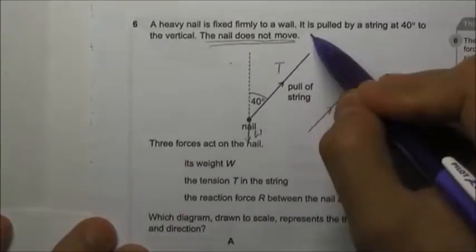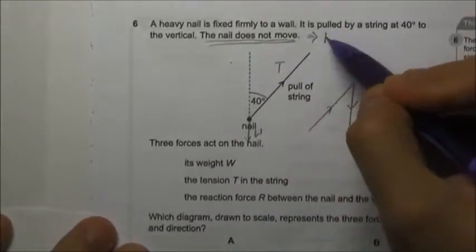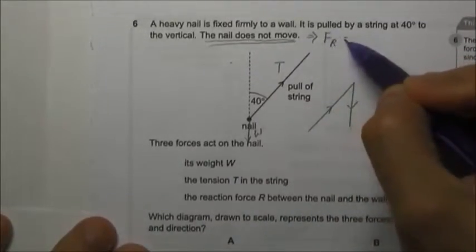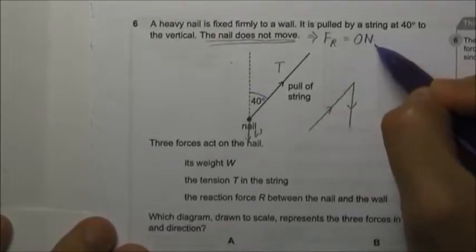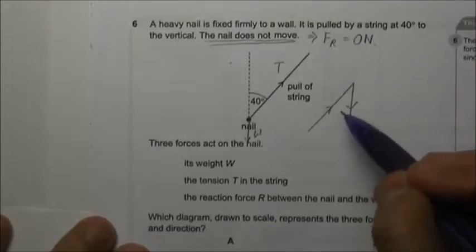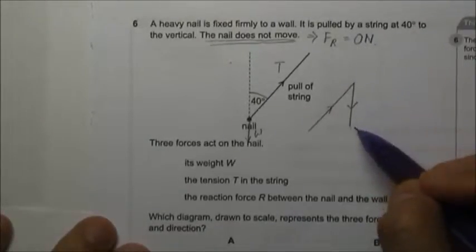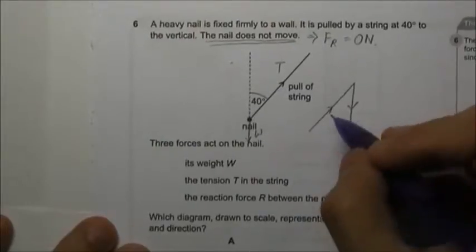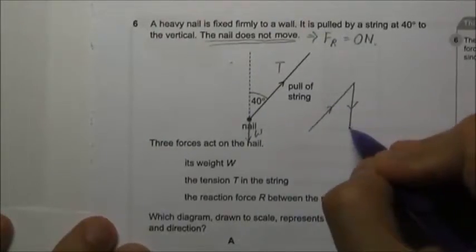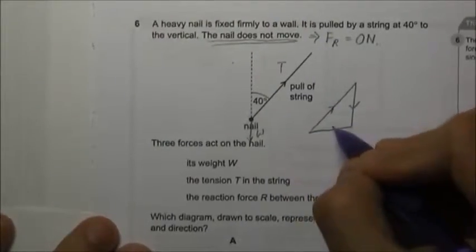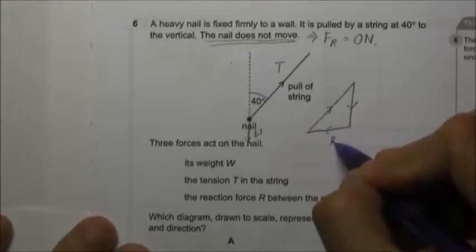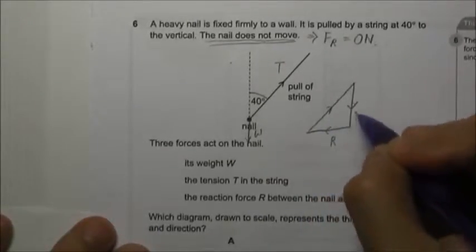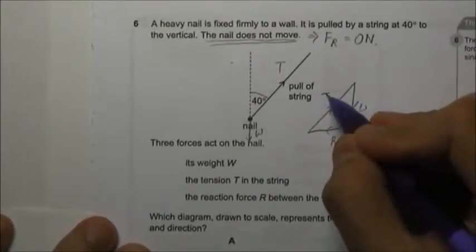If the nail does not move, it means that the resultant force is equal to 0 Newton. And using the tip to tail diagram, we should get an enclosed triangle. That means from this point, the last force is supposed to bring us back to the original point. So with this, we can conclude that the resultant force should be this direction in order for the resultant force to be 0. And this is the weight, this is the tension.